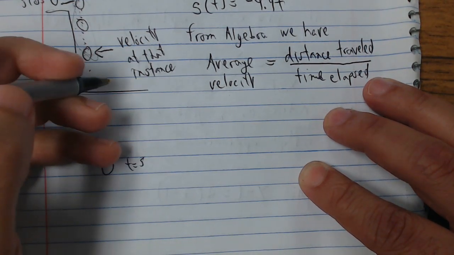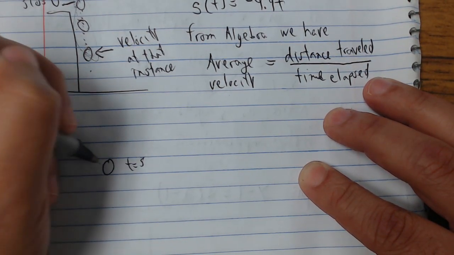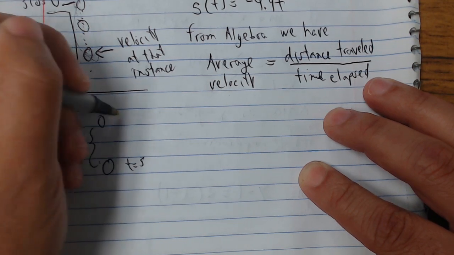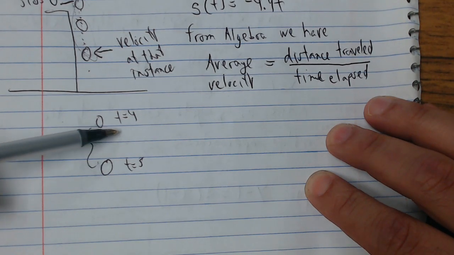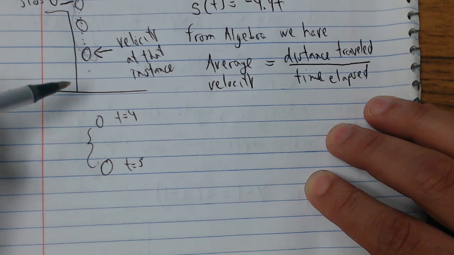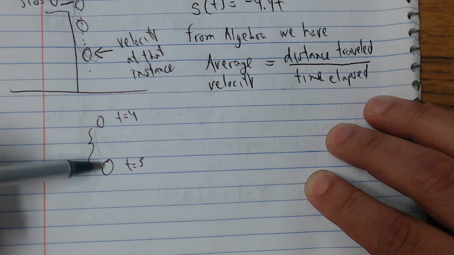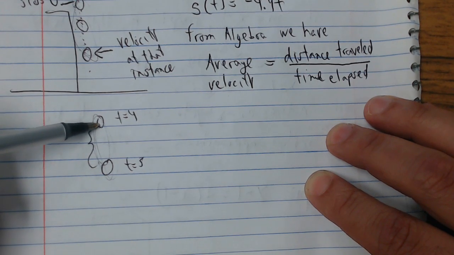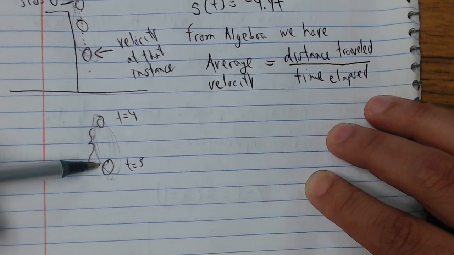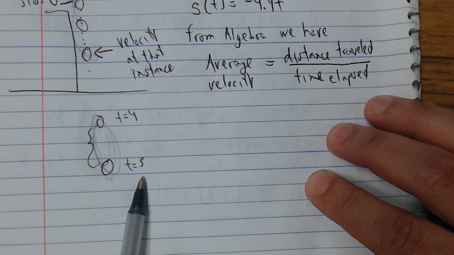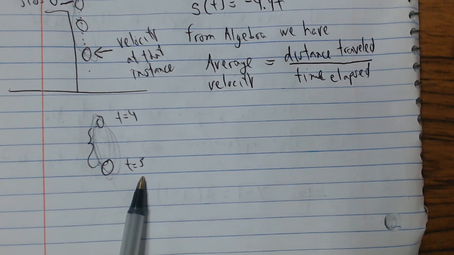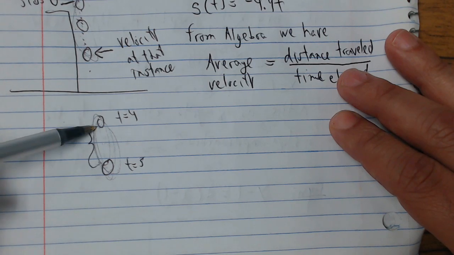See, if I go far away from t equals 5, let's say the ball is here at t equals 4, and if I use the idea of distance traveled over time, would you think that, if I take the average distance, or the distance traveled divided by the time, and I use the average velocity from here to here, that would be a good approximation of the instantaneous velocity at 5 seconds? And the answer to that should be no, because look, from 4 to 5 seconds, the ball has traveled quite a bit of distance.